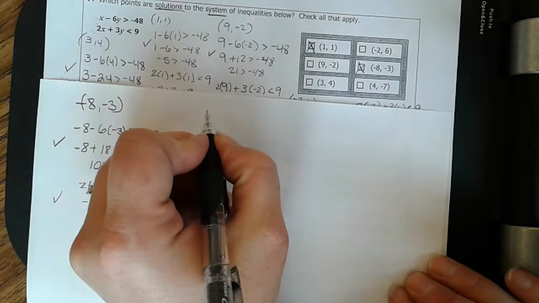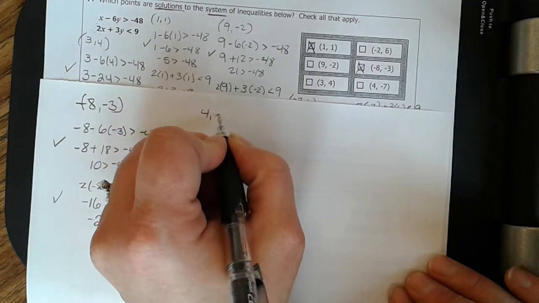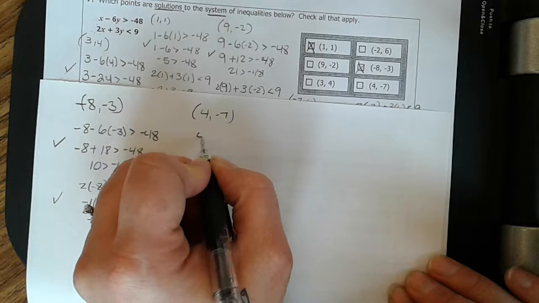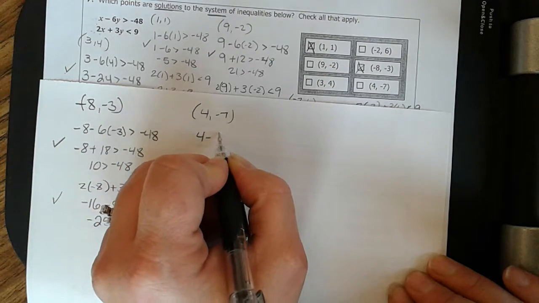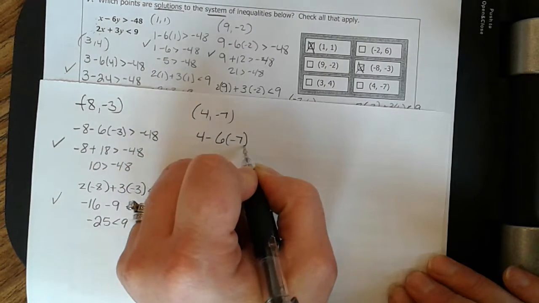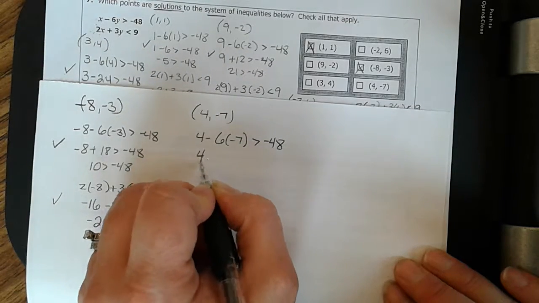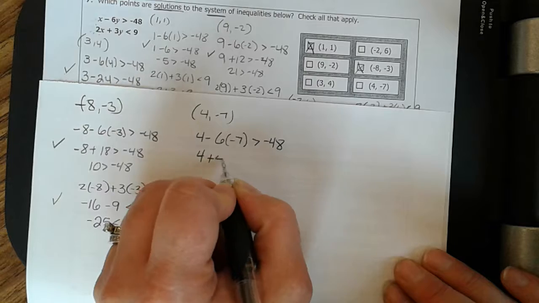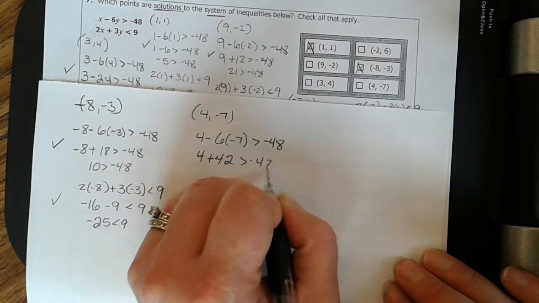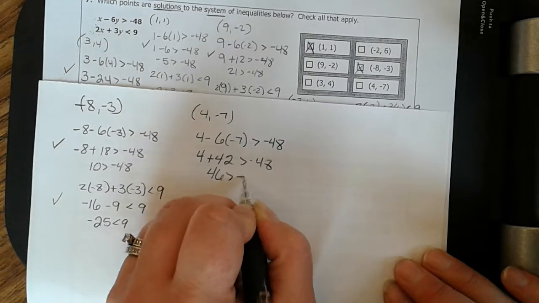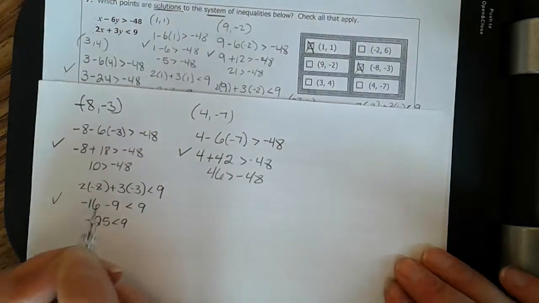And finally, we have 4, negative 7. So we have 4 minus 6 times negative 7 is greater than negative 48. 4 minus or plus 42 is greater than negative 48. So 46 is definitely greater than negative 48, so that one checks out.